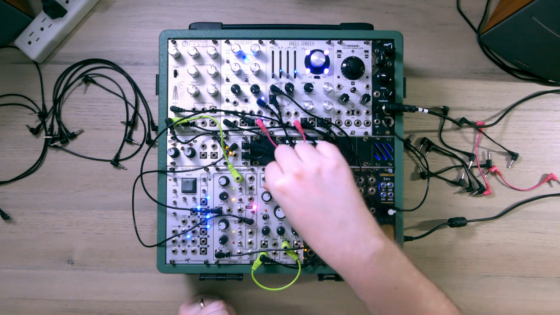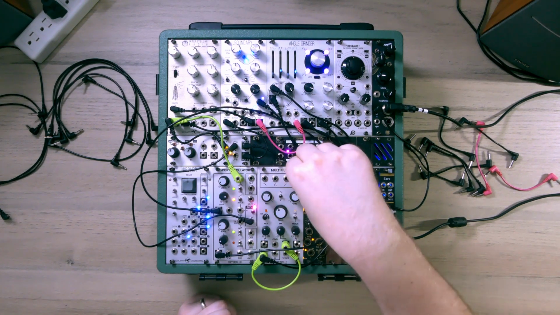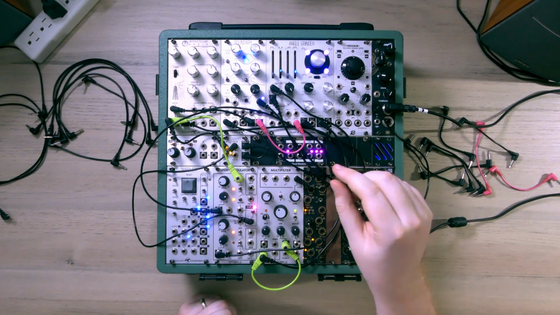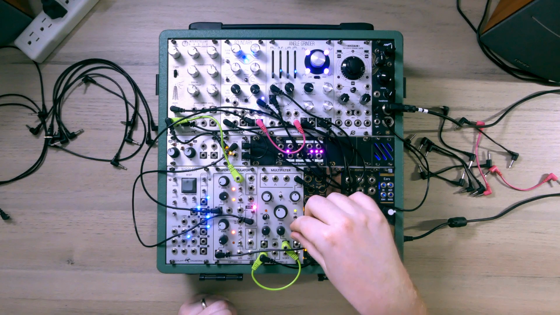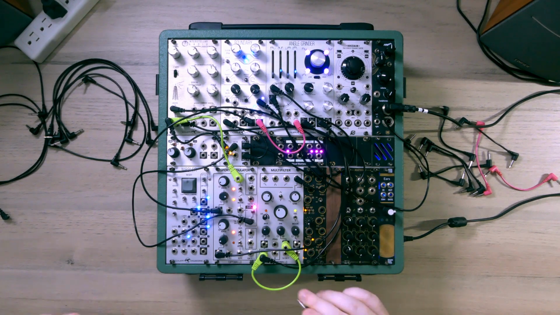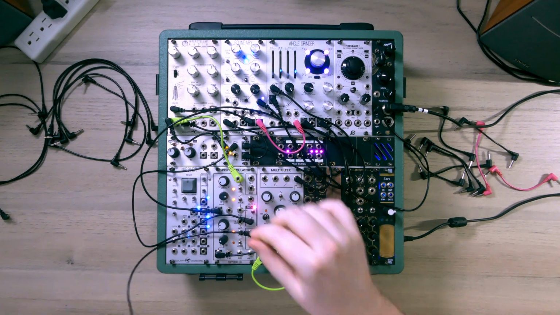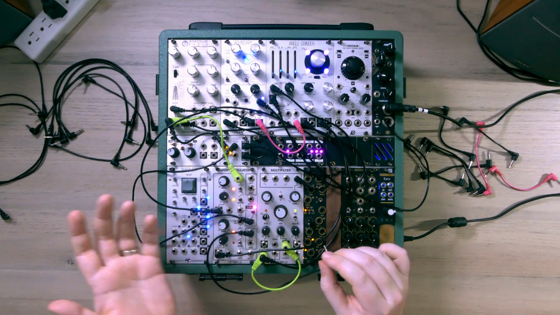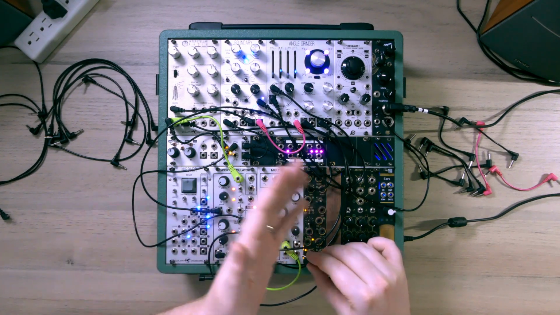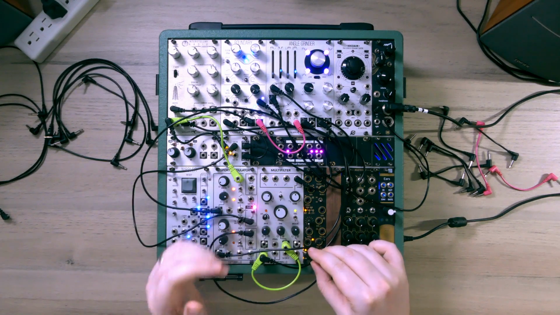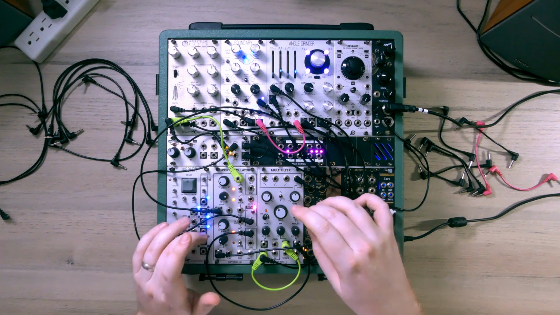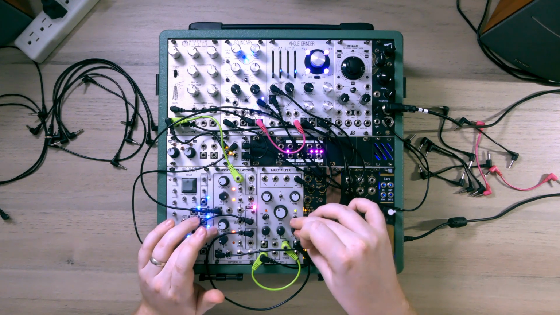There's a variable output here on the multi-filter. And there's voltage control over the variable output here, so we can shift between low pass, band pass, high pass. What if we take the smooth side of the sport modulator here?